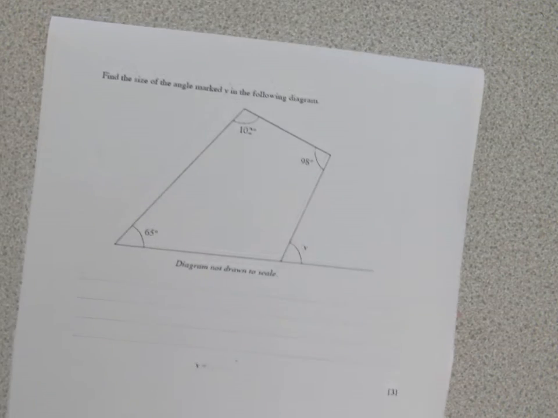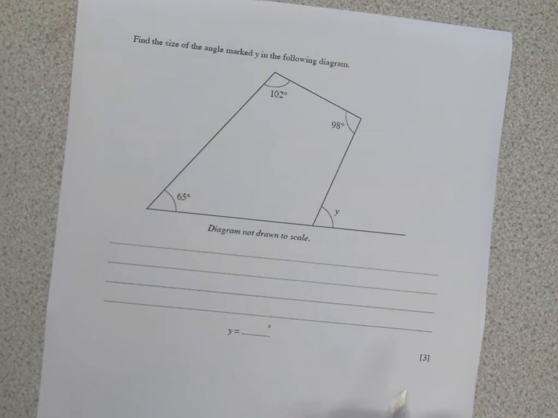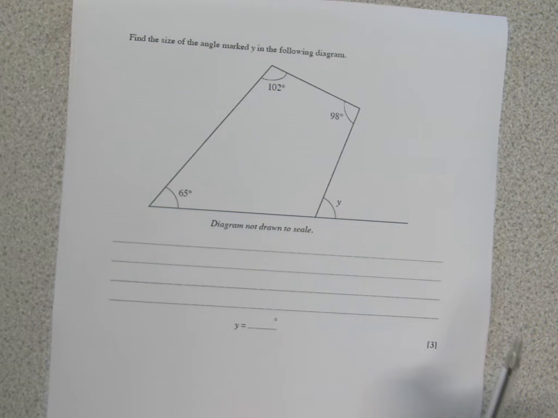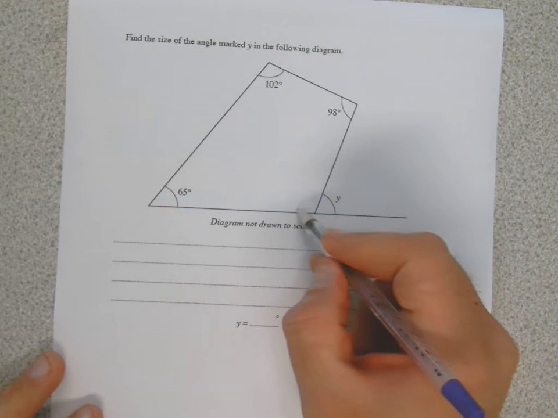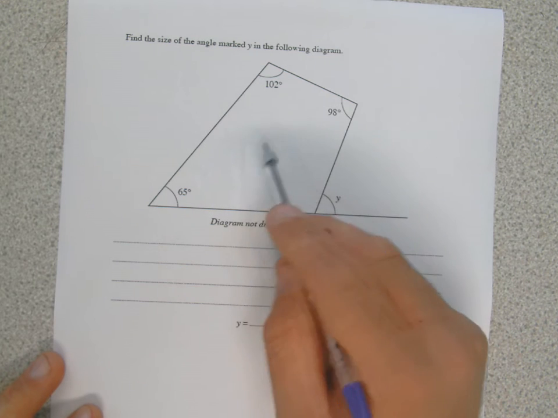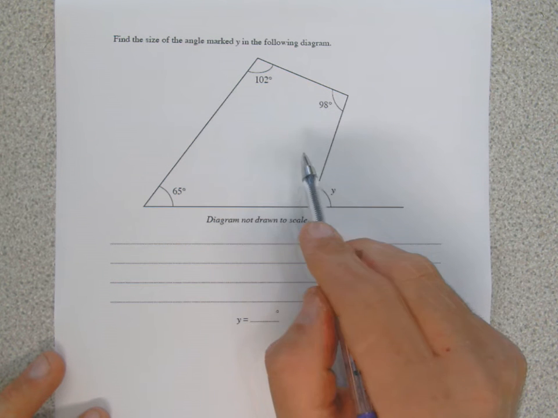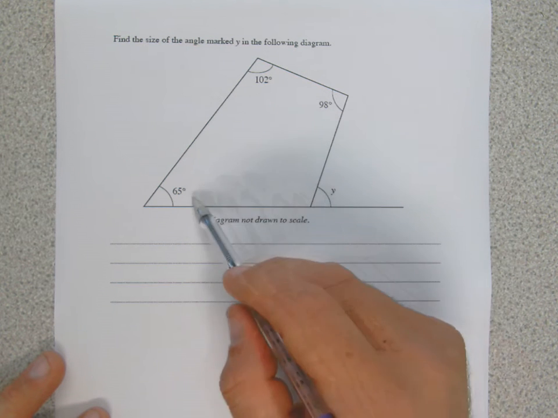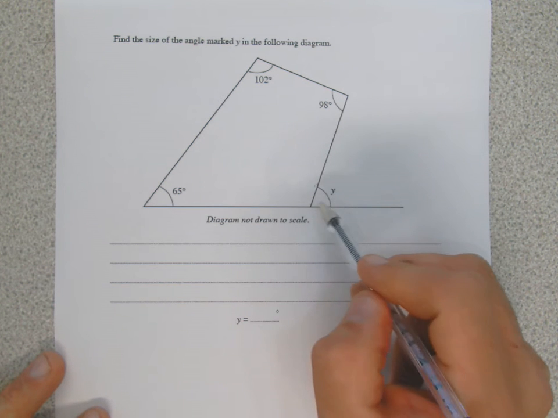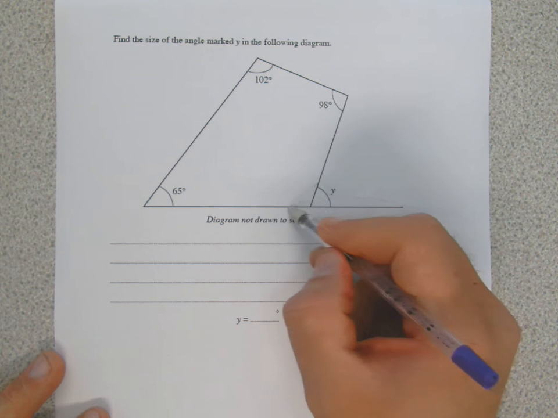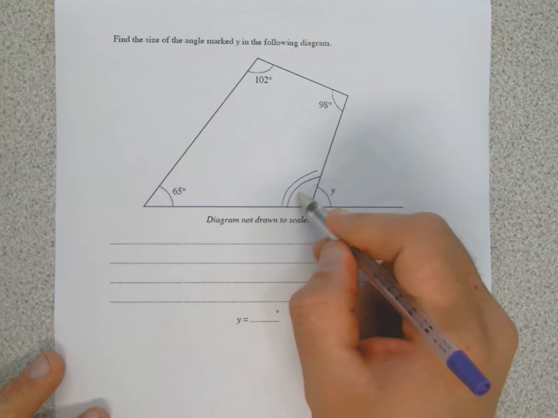Finally, on this one, now you've got to be careful here because they're asking you to work out y, but y is an exterior angle, okay? So we want an exterior angle of this shape. Now, you've got to look at it and think, well, it is a quadrilateral, so we've got to think about 360, but y will not be what's left over from 360, if you know what I mean. This is the angle that we'll be left with from 360.